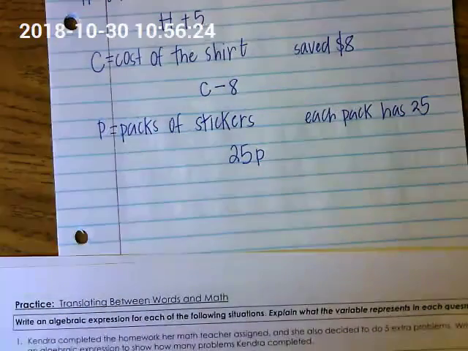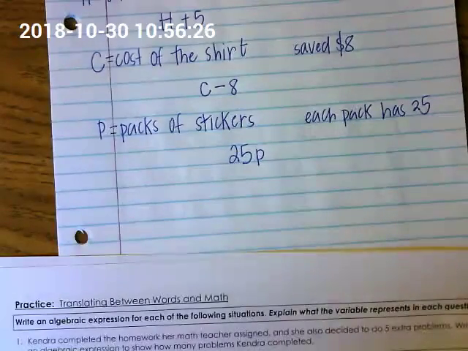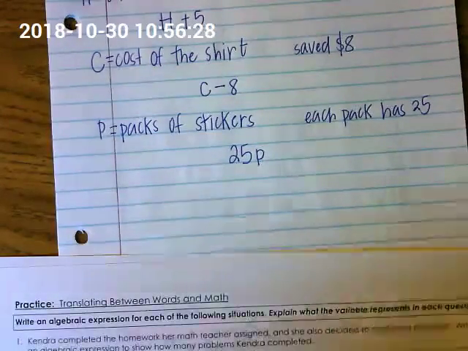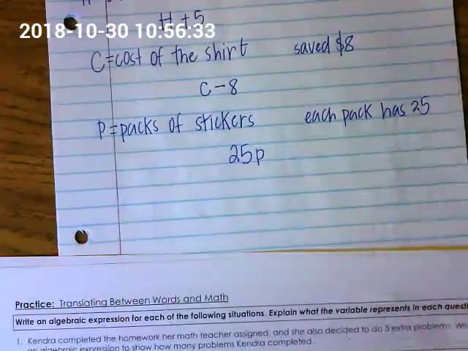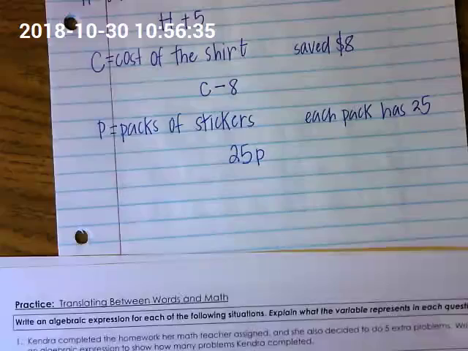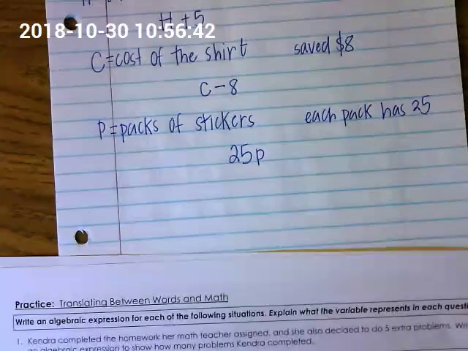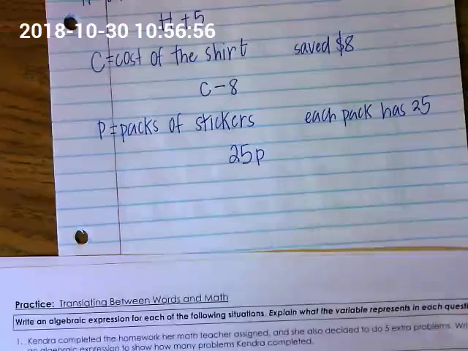All right, let's do another one. When Jeff went shopping, he bought 20 new DVDs. Then he decided to give a few to his brother. Write an algebraic expression to show how many DVDs Jeff will have left. I'll read the first part again. When Jeff went shopping, he bought 20 new DVDs. Then he decided to give a few to his brother.